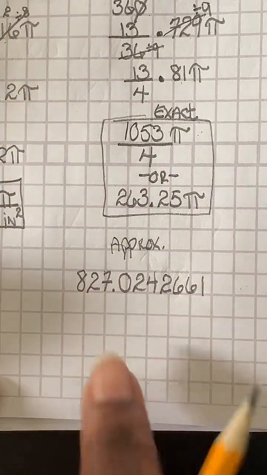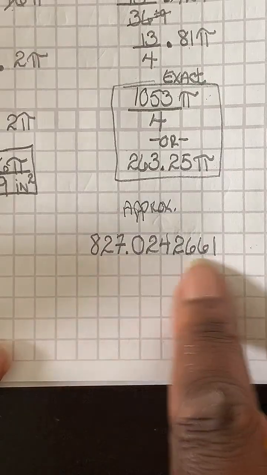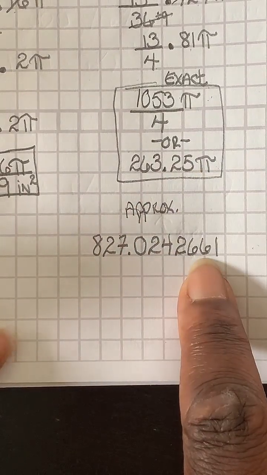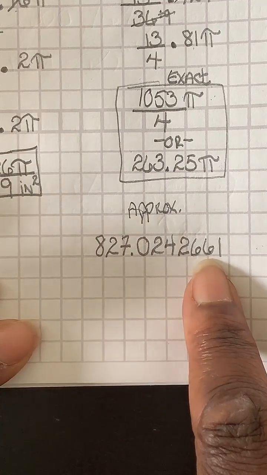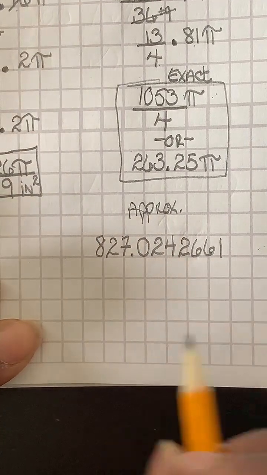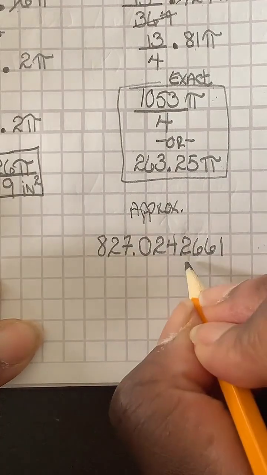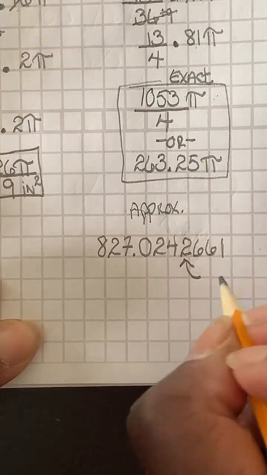But if they want approximate, okay, this included my pi. When I calculated this with pi, this is what I got. But if they say round to the nearest thousandths, so this is your tens, that's your hundreds, this is your thousands. So that means we need to look at the next digit.